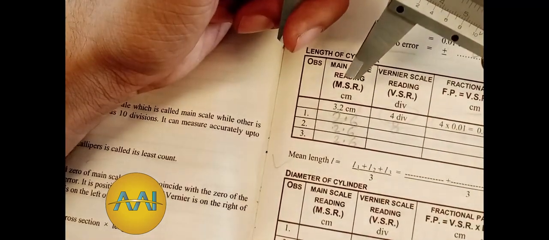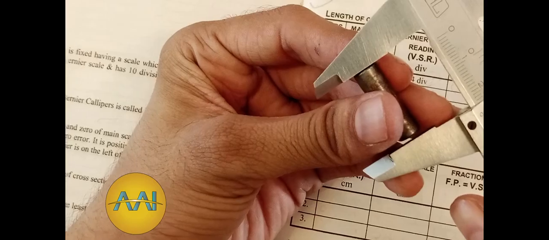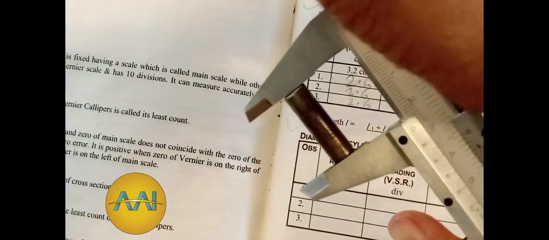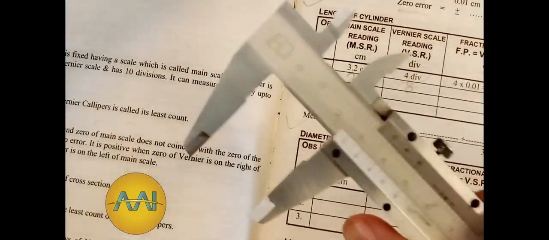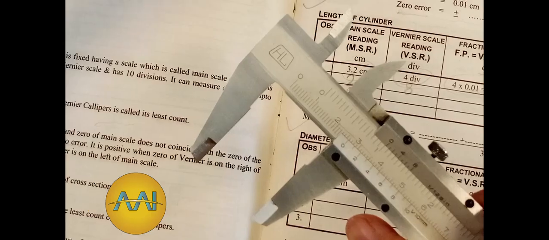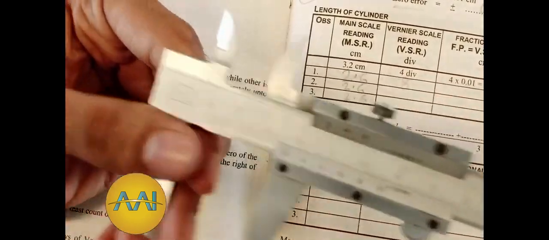Now come again. You have to fix it again as I told you earlier, and you have to tighten the screw. No worry if it is released from the vernier scale, because our reading is fixed by this screw. It happens sometimes.